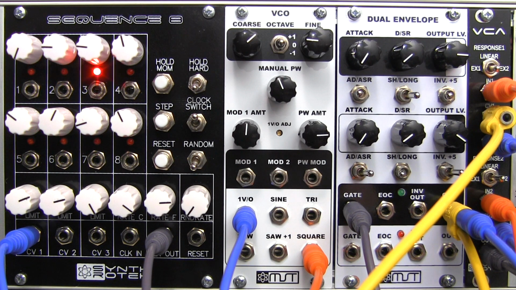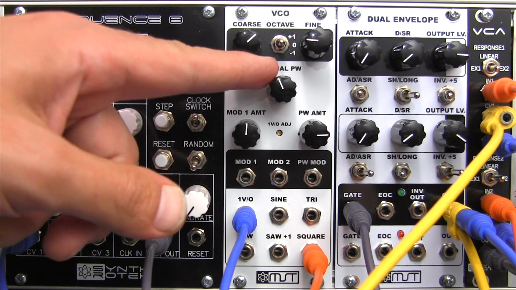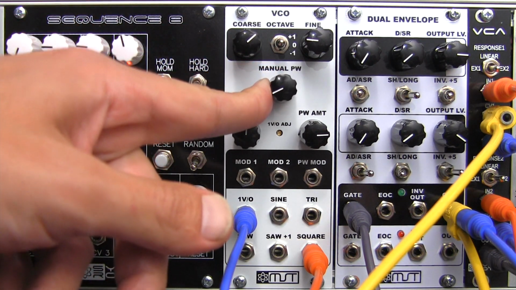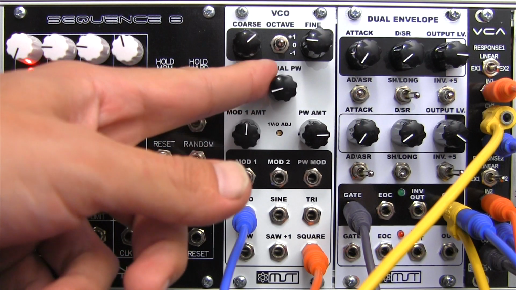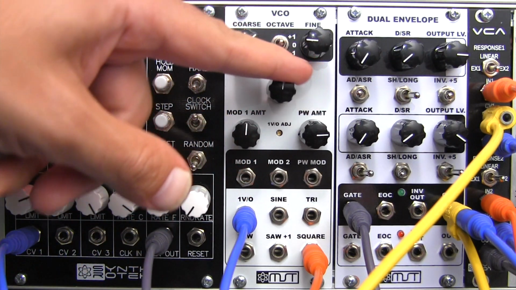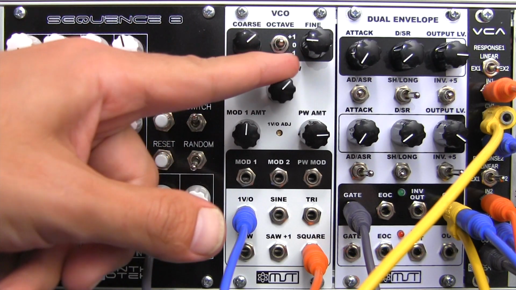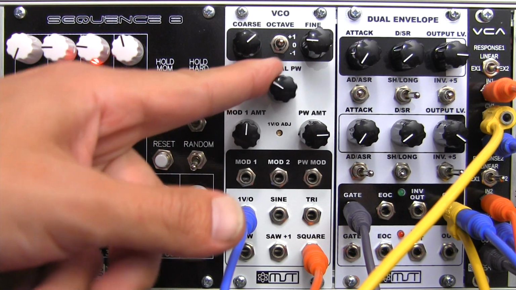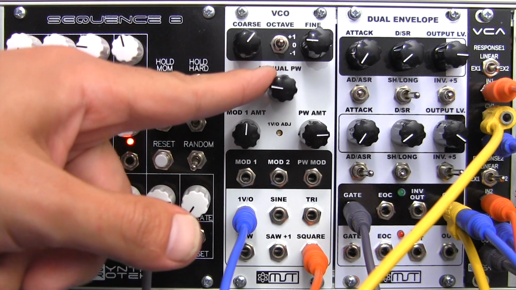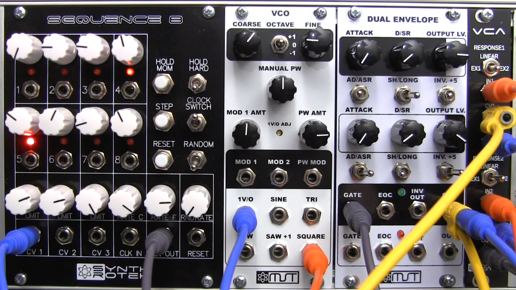Alright, now since we're on the square, let's adjust pulse width. So that gives us another way that we can adjust the timbre of our square wave.